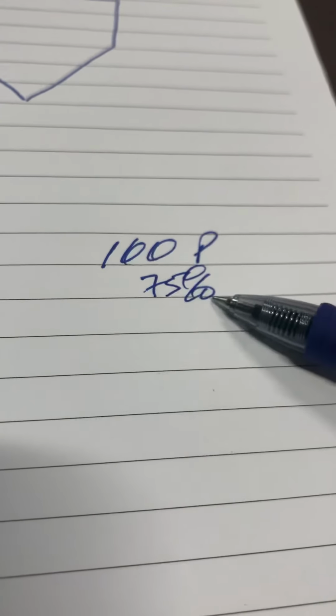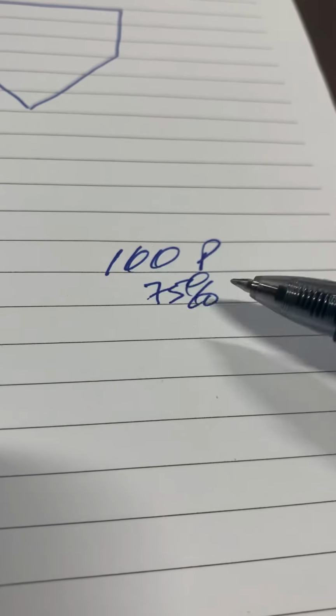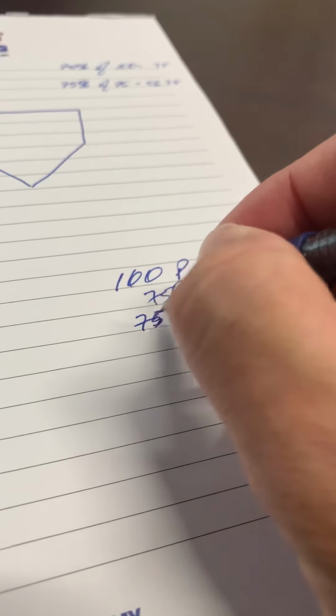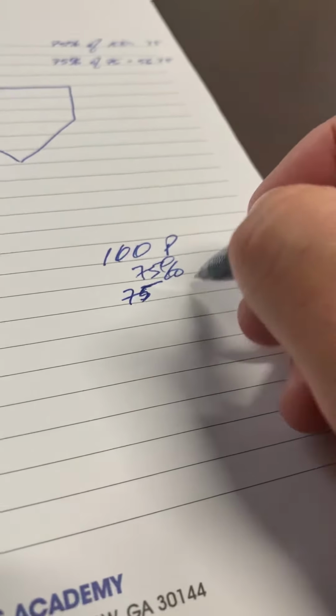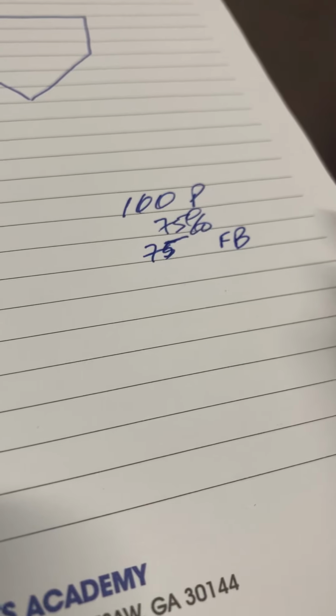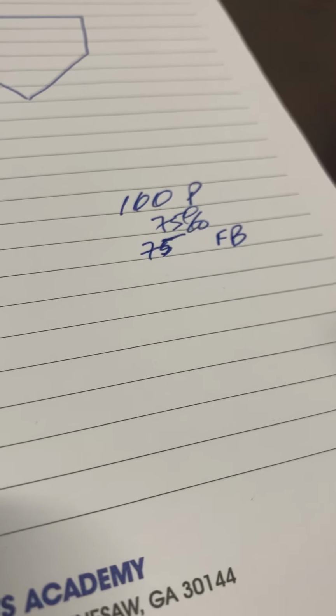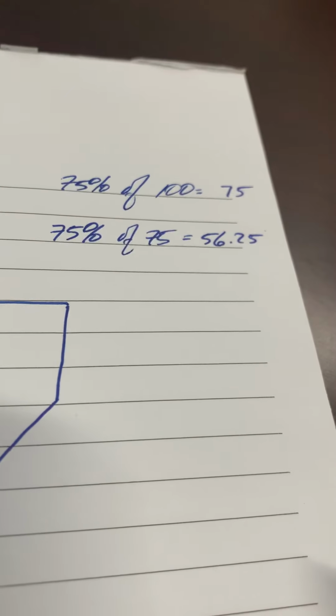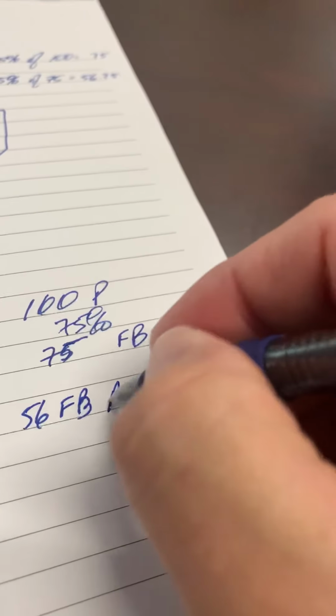So let's assume in a 100-pitch game, 75% of those pitches are going to be, we're going to say, fastballs from a baseball standpoint. Now, of those fastballs, a conservative number would be that 75% of that 75 fastballs are going to be fastballs away. So 75% of the 75 is going to be 56. So we've got 56 fastballs away.